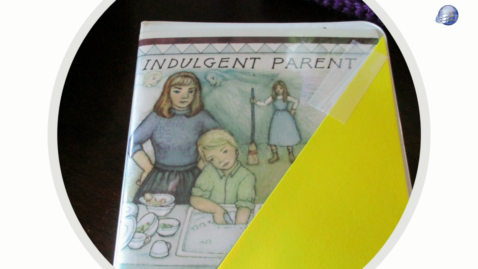And look at that little boy. I call that a wilting plant. Do you see his face? Oh, I don't want to. I don't like this. I'm not going to cooperate. I'm going to be selfish. That's a selfish, pouting little boy.